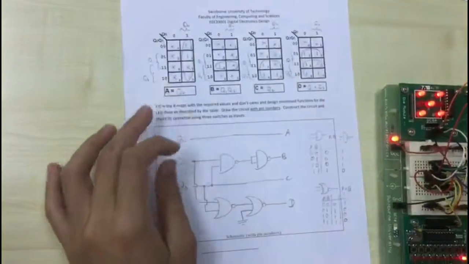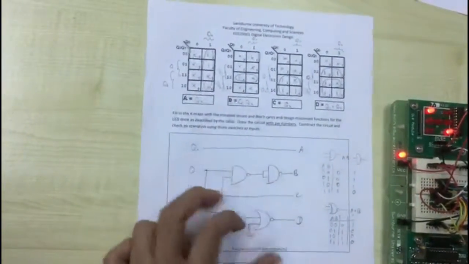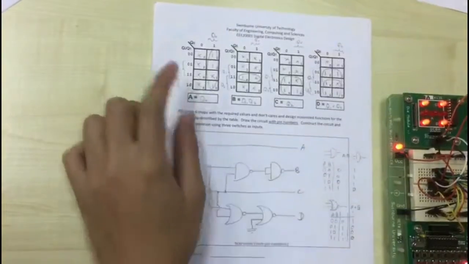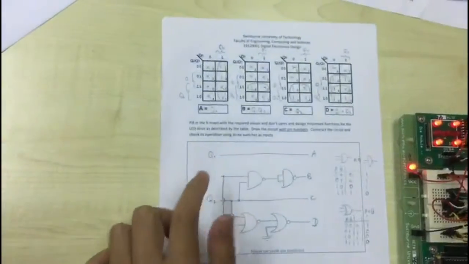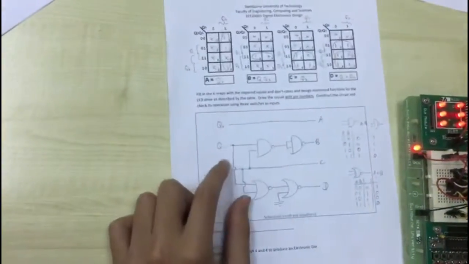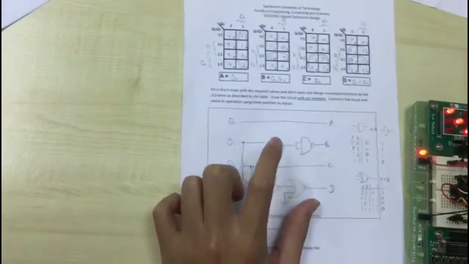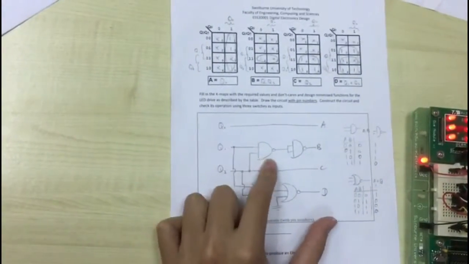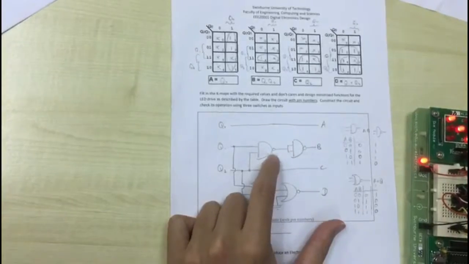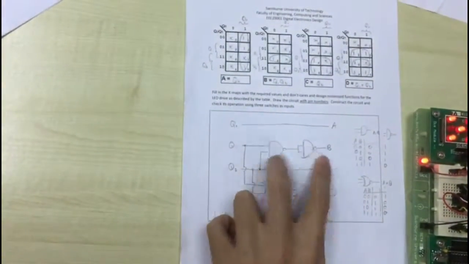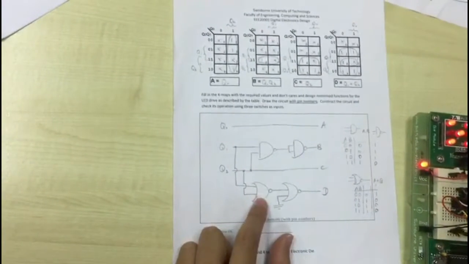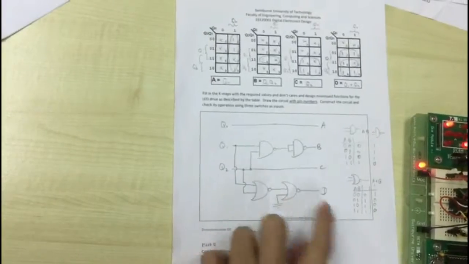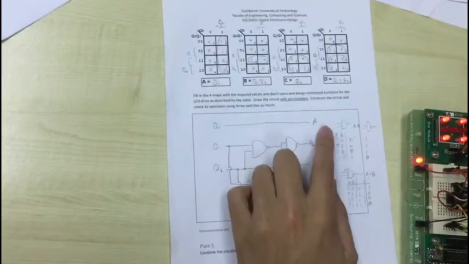Now I will explain the part 4 schematic diagram. We came up with this diagram by using the Karnaugh map, found out A, B, C, D, and then sketched this diagram. In this diagram, Q1 is connected to the NAND gate, and the NAND gate goes to B. Q2 is connected to the NOR gate, and the NOR gate is connected to D. Q0 is connected to A.